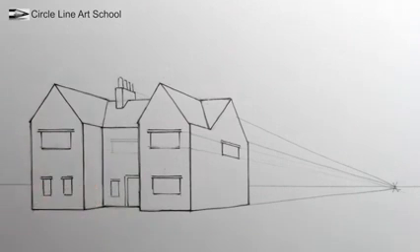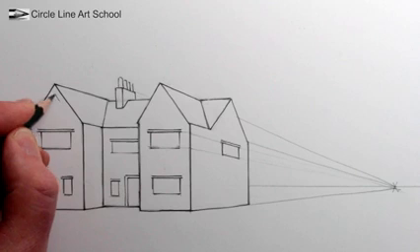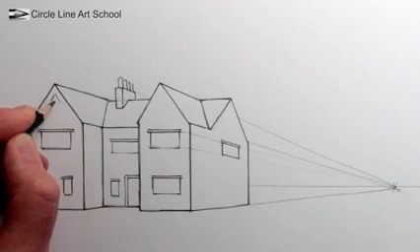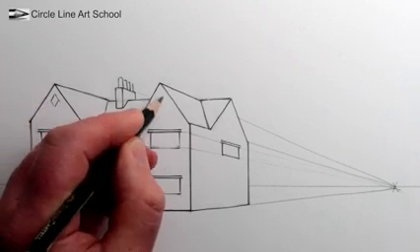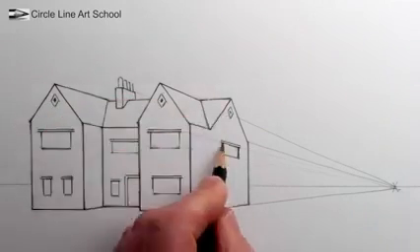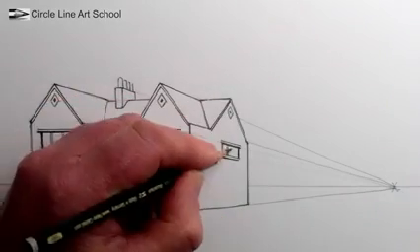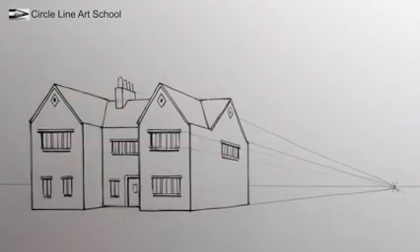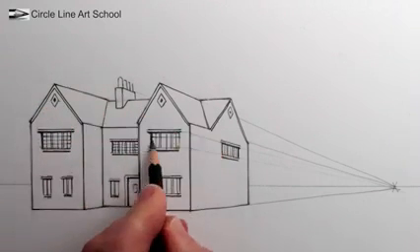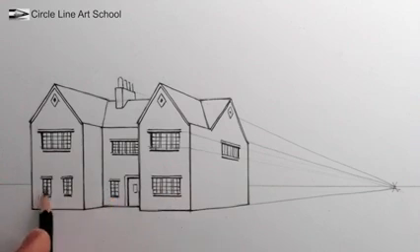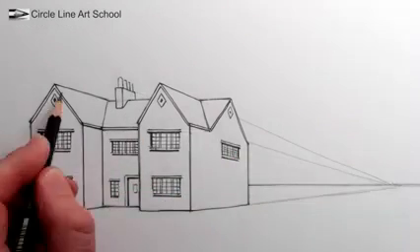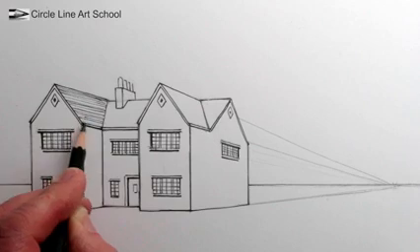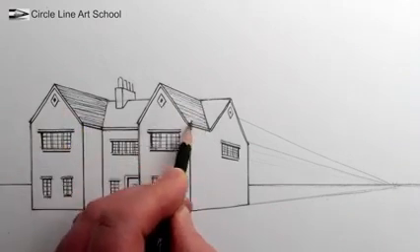You could add some diamond patterns at the top triangles of the roof, and some smaller details. It takes a while to put in all the windows, so I'll speed up the drawing here, but basically we're just drawing some small panes of glass in the windows by dividing them up horizontally and vertically in an even way.